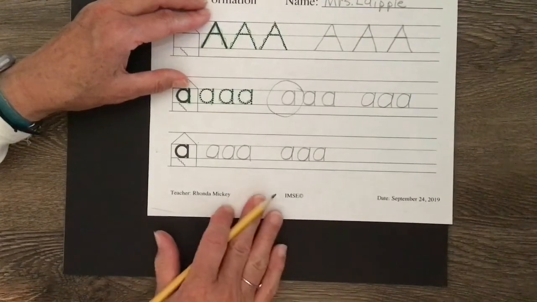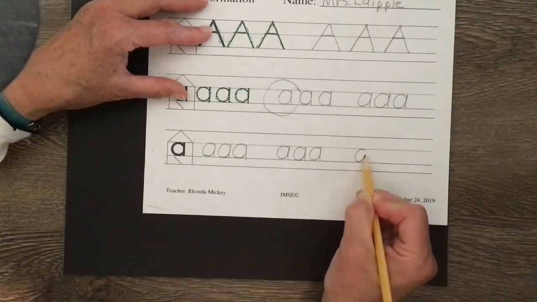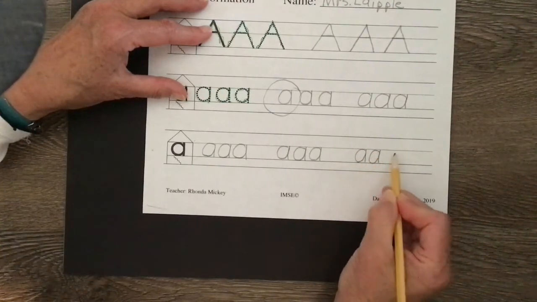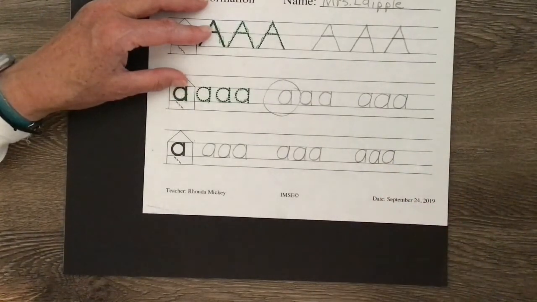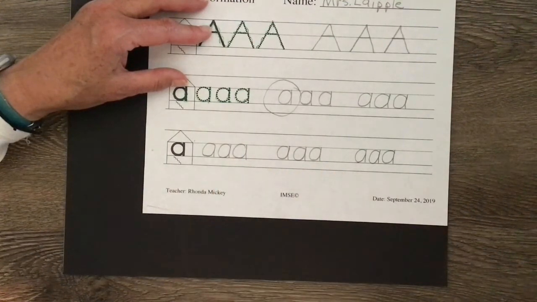Now, I've made a lot of lowercase a's in my life. So here's the thing about handwriting. The more you practice, the better you get and the faster you can go. But you have to practice doing the letters exactly right before you try to go too fast.